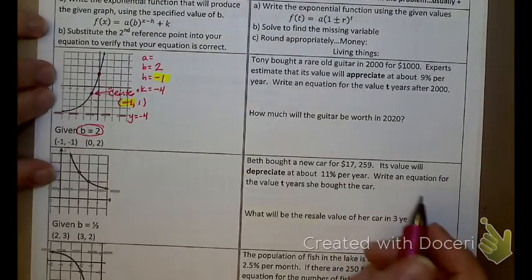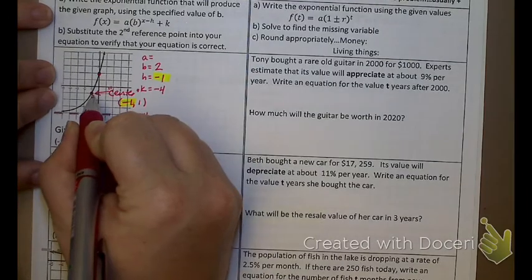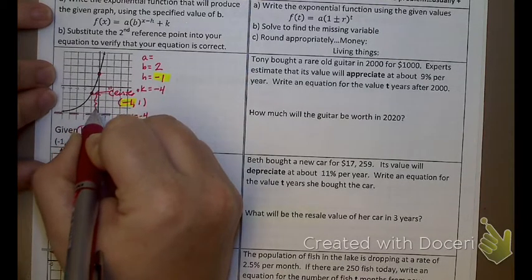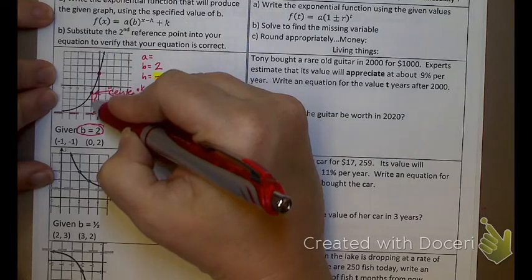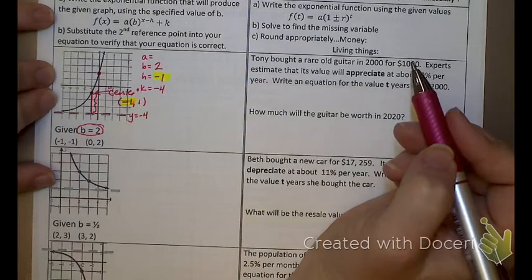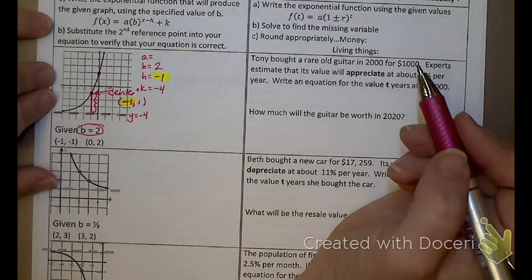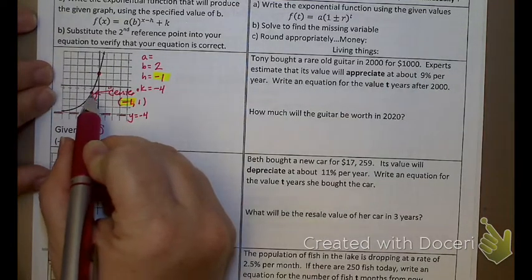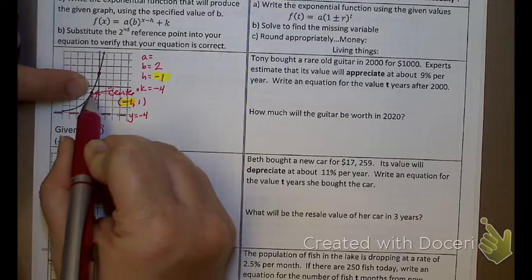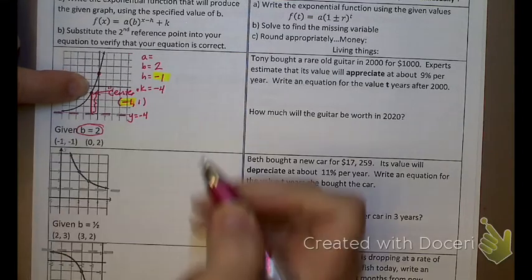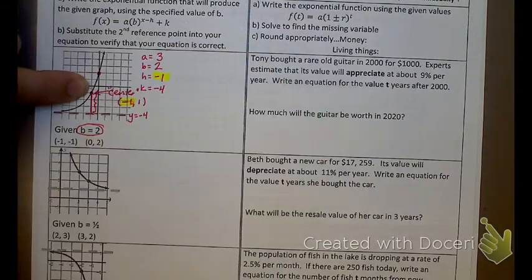Now, a is the tricky one to find. Not that tricky. What I need to do is count how far it is from that center point down to the asymptote. Now, sometimes it might be down, sometimes it might be up. So right here, it looks like that if it's going up, it goes 3 units. That makes my a value negative.